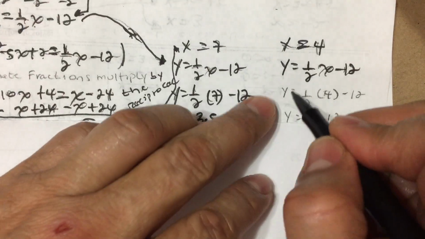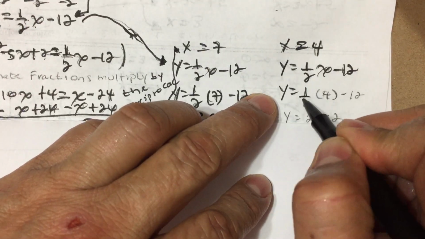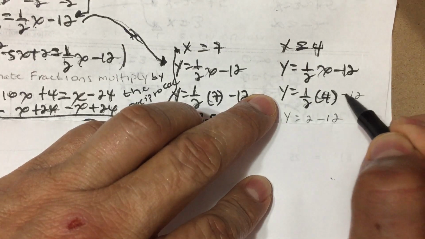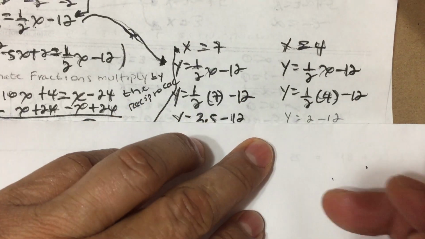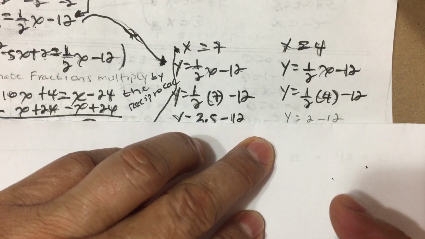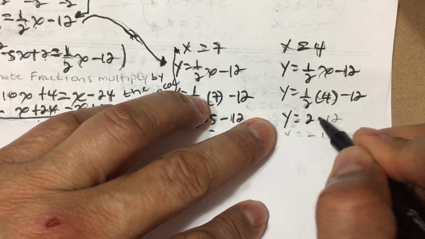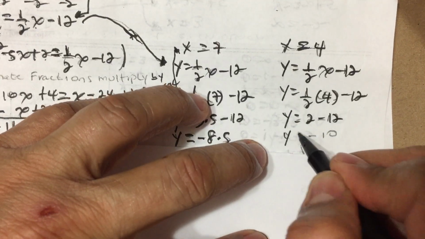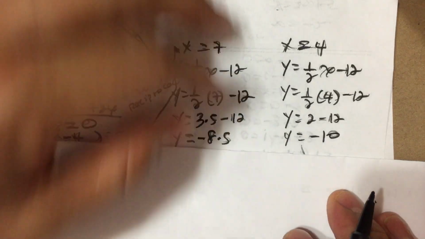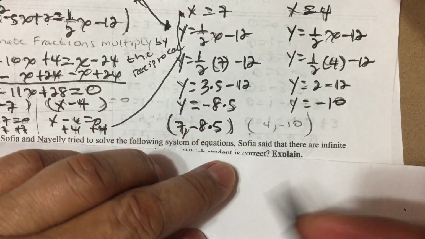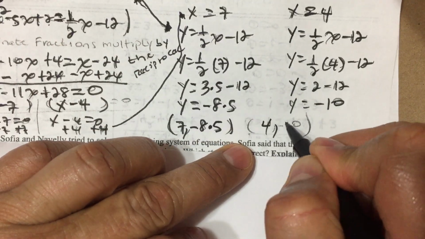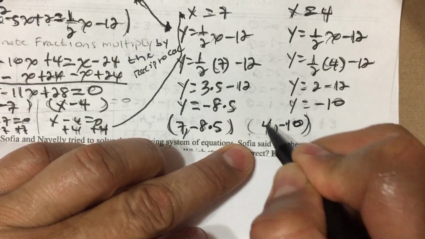Same thing with the 4. Y equals 1/2 of 4 minus 12. Remember, guys, when you're doing the lesson, I hope you're pausing the video so you can do the process with me. Y equals 2 minus 12, so y equals negative 10, right? So the second solution point is going to be 4 comma negative 10.